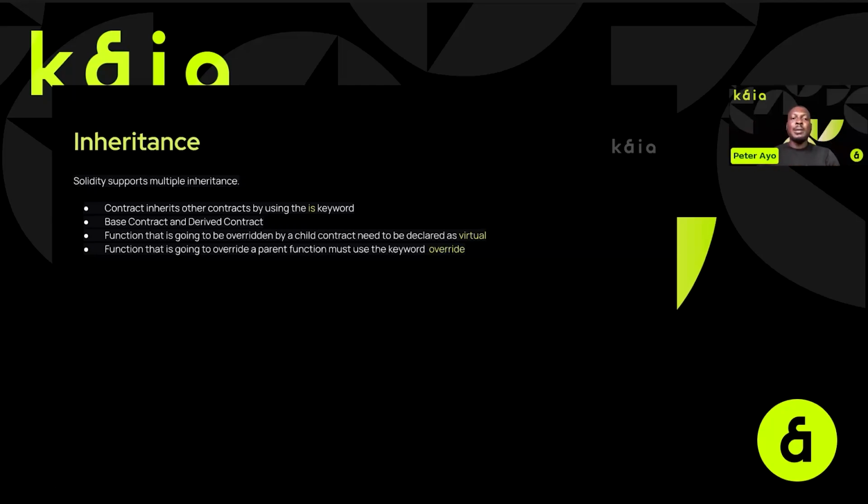So when we are talking about inheritance in Solidity, you can inherit as many contracts as you want in a particular contract. So a contract can have multiple inheritance. So you can do something like contract A is B, C, right? This is multiple inheritance. So how do we do inheritance in Solidity?